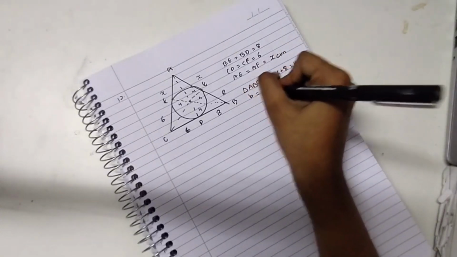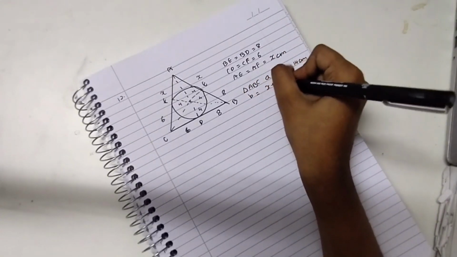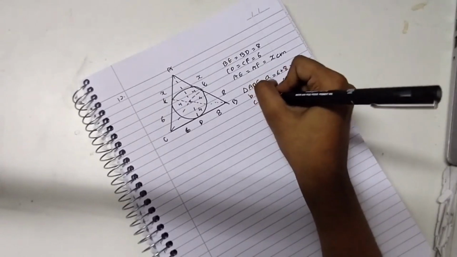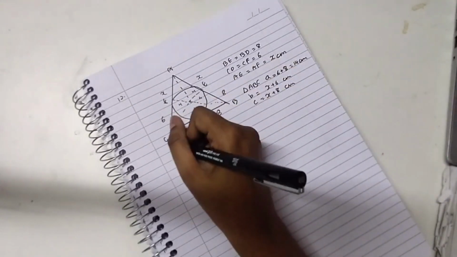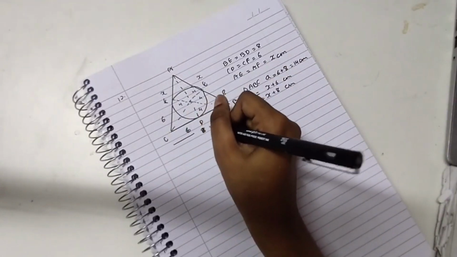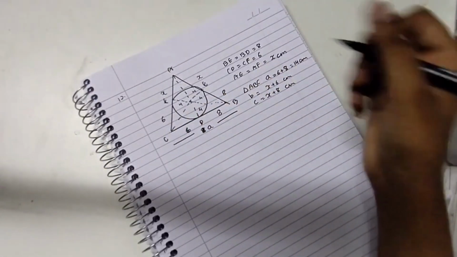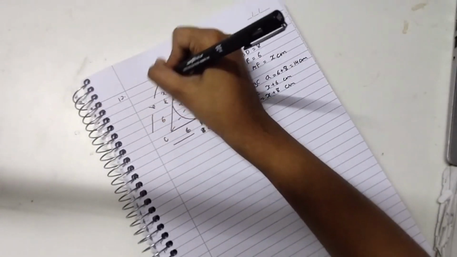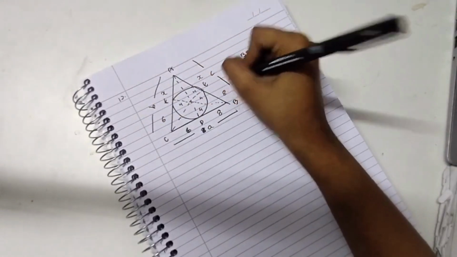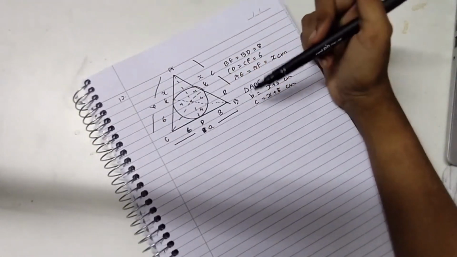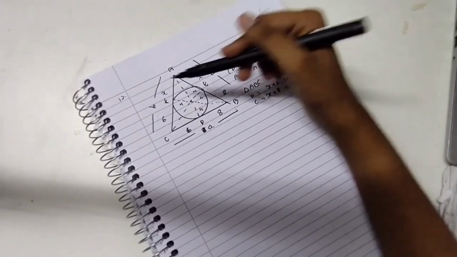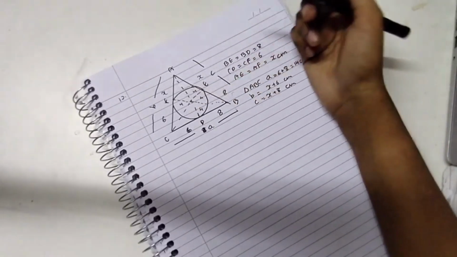So b is equal to X plus 6 centimeters, and c is equal to X plus 8 centimeters. So side c is equal to X plus 8 centimeters, side a is equal to 14 centimeters, and side b is equal to 6 plus X centimeters.